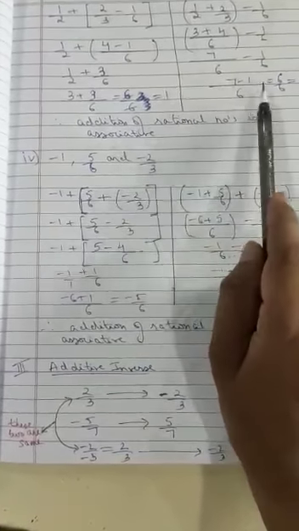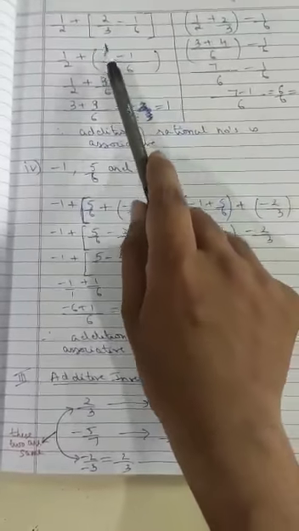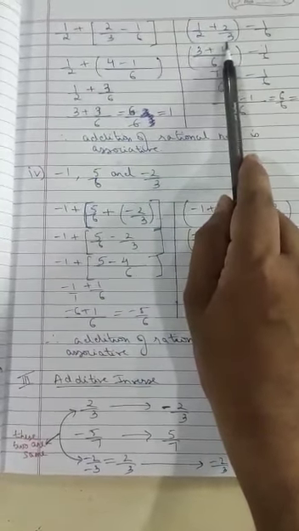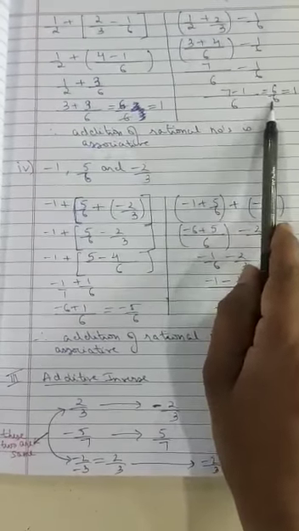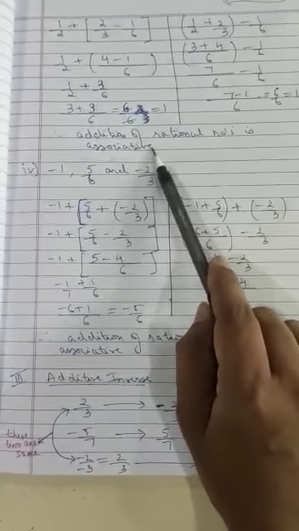In both the conditions our answer was the same. The only difference was that here we have simplified the last two numbers first, and here we have simplified the first two numbers first. But in both the cases the answer remained the same. Hence addition of rational numbers is always associative.